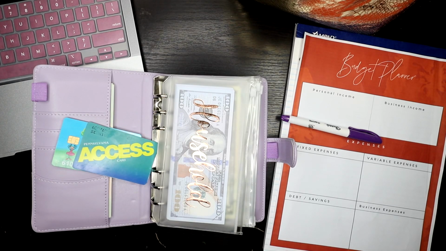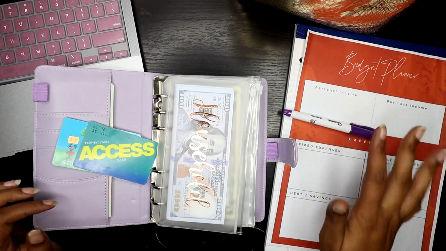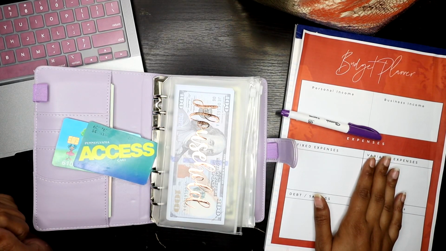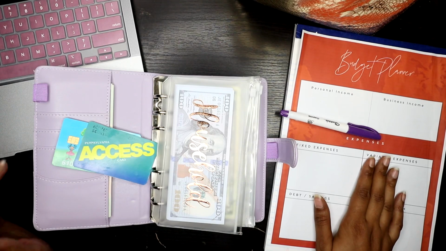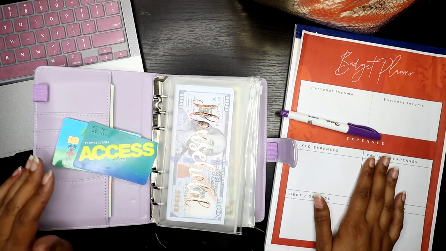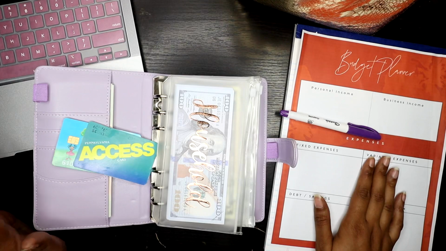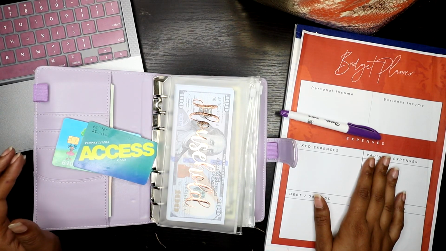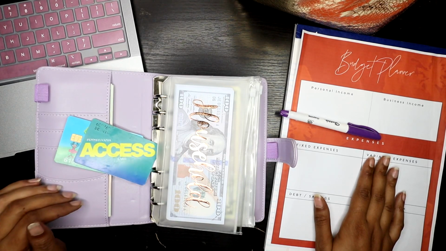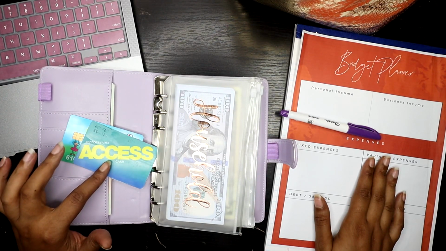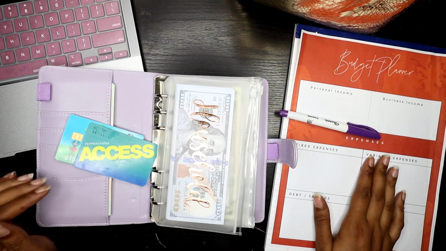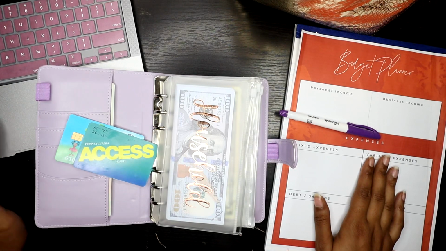I could not find a budget planner or a worksheet for myself. So what I do is I create a spreadsheet on Google Sheets, so that way I can get a visual understanding of what my income is and what my expenses are. That's how I do it.